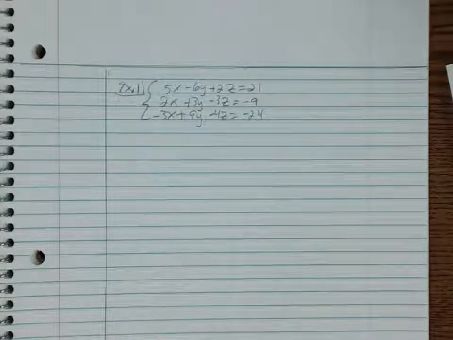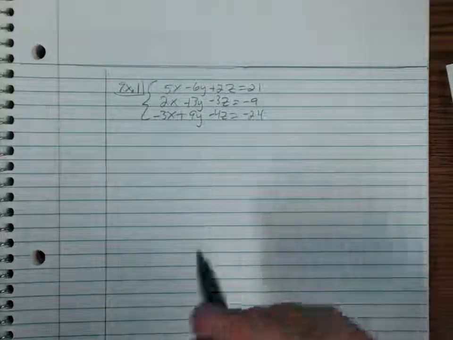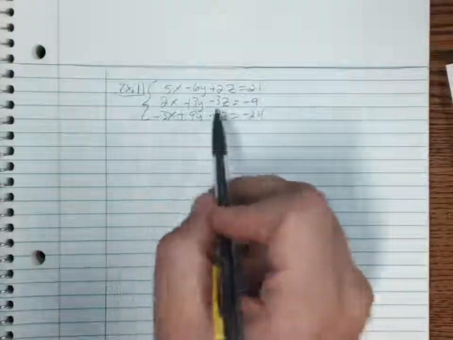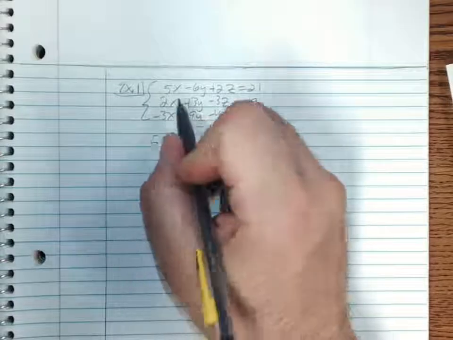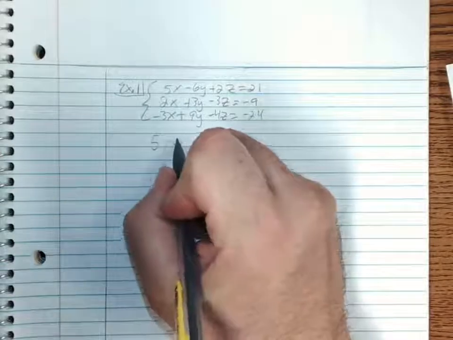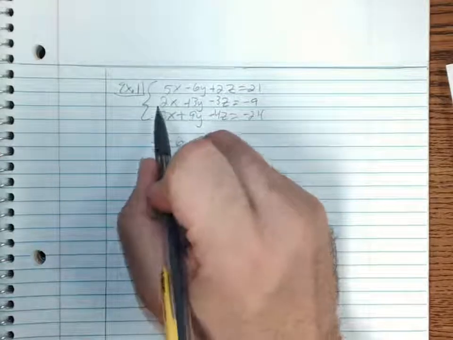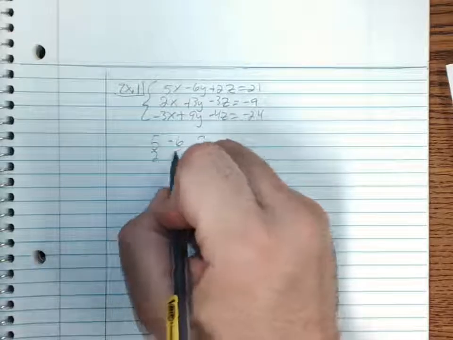There we go. So the first thing I'm going to ask is, what is the matrix equation? So we'll write our coefficients. Let's see, we've got 5, negative 6, and 2. 5, negative 6, and 2. We've got 2, 3, and negative 3.